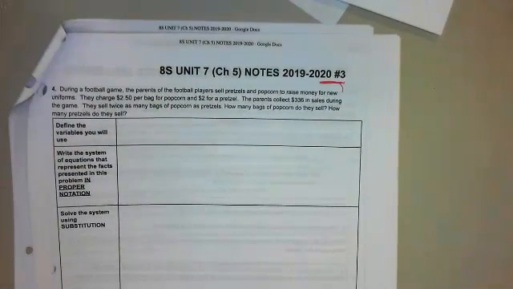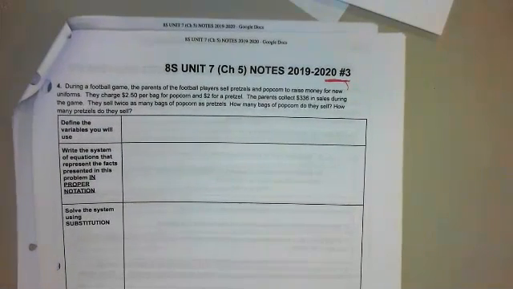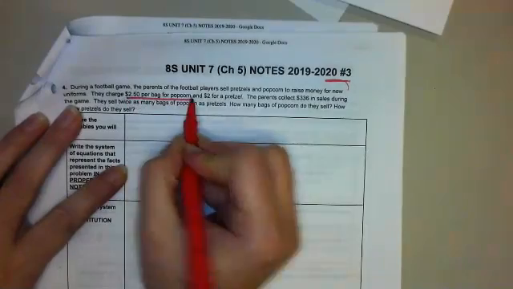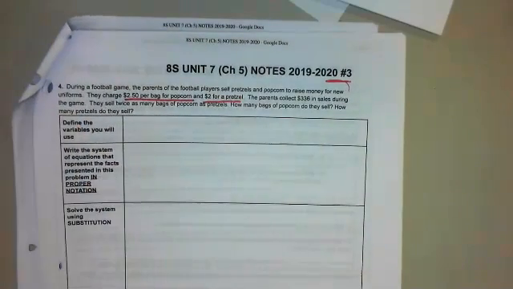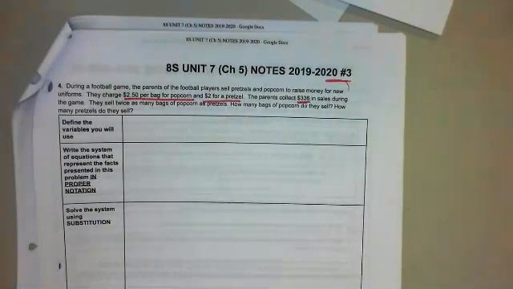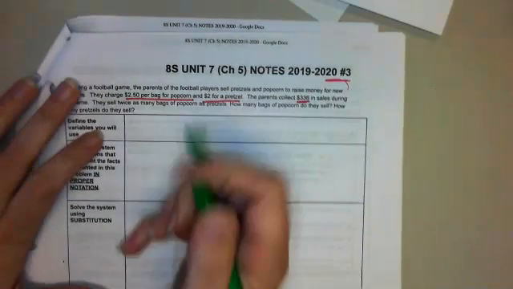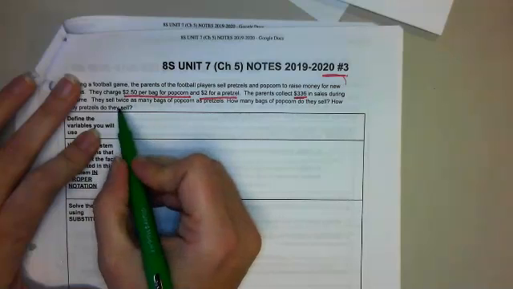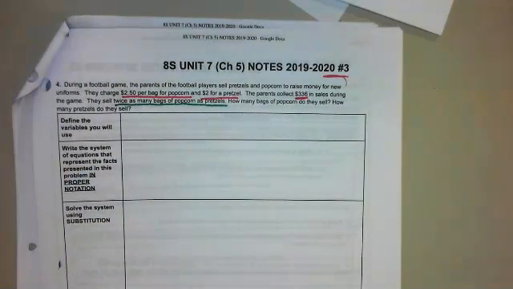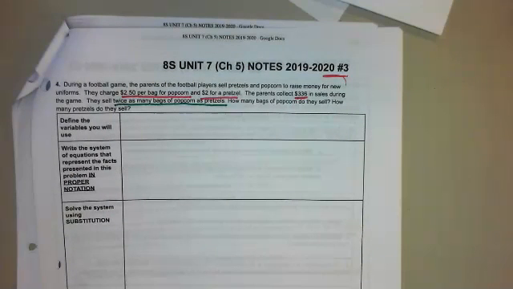During a football game, the parents of the football players sell pretzels and popcorn to raise money for new uniforms. They charge $2.50 per bag of popcorn and $2 for a pretzel. The parents collect $336. Here's the second part, my second equation: they sell twice as many bags of popcorn as pretzels. We need to know how many bags of popcorn and how many pretzels they sell.